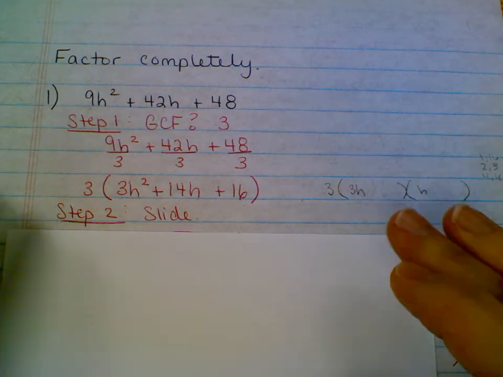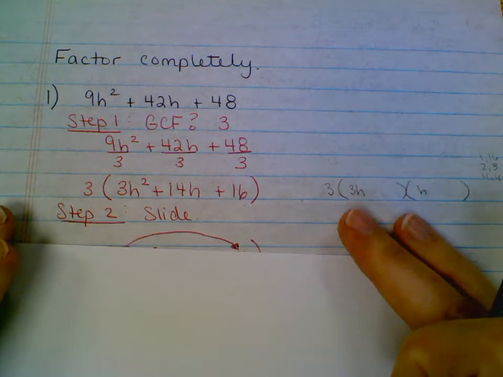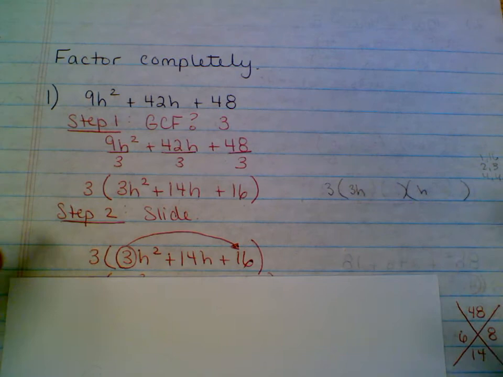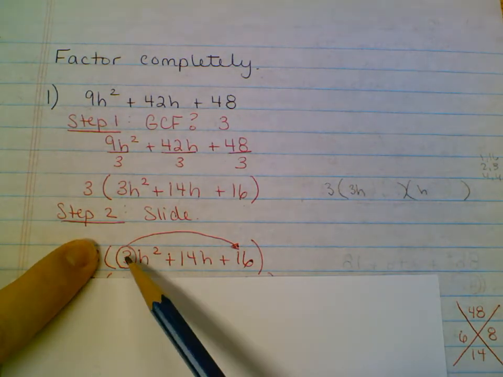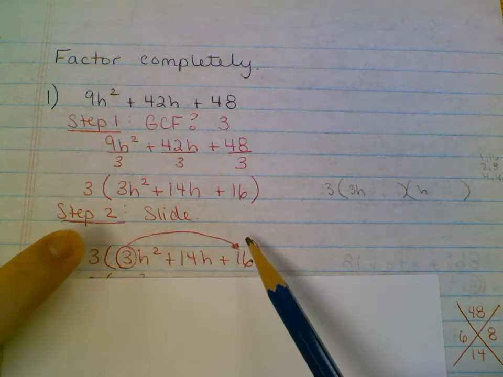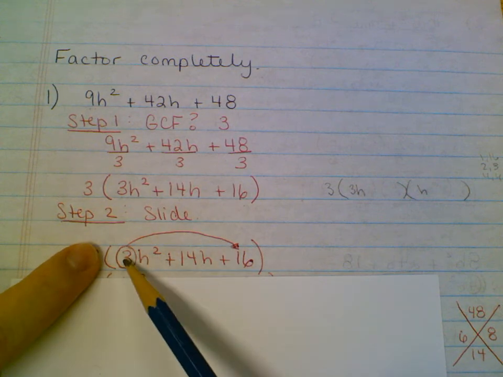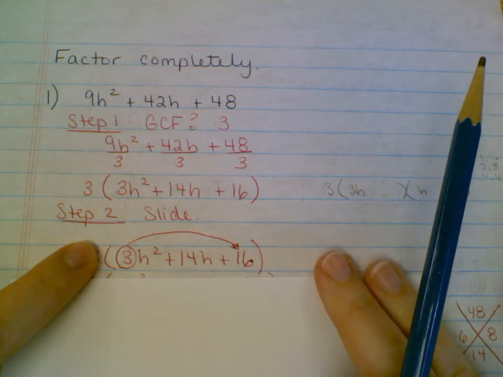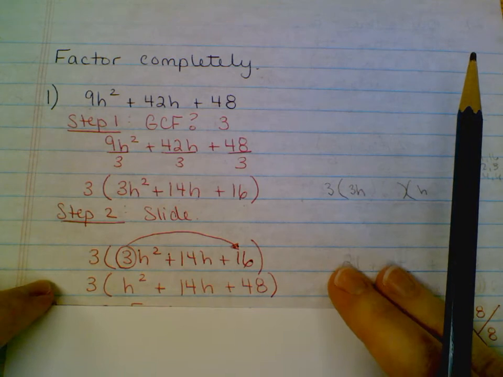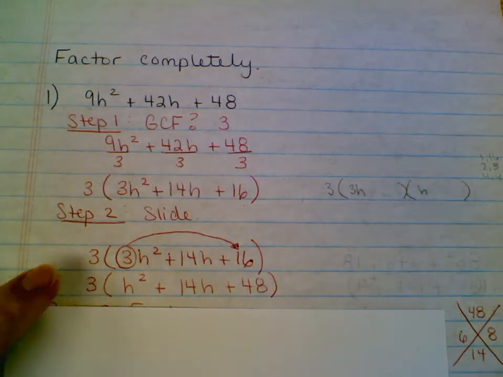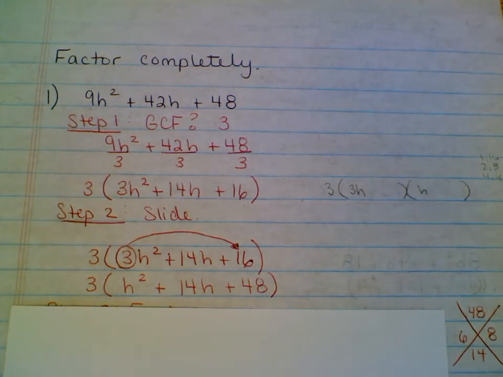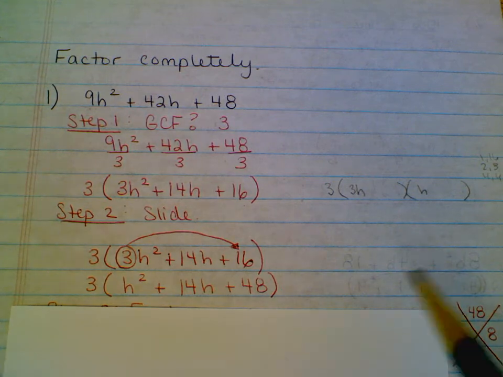So we're going to use slide, divide, bottoms up, and what that says is the first step, after I do my greatest common factor, is I'm going to slide this number that's in the front over. So we're going to ignore the GCF and slide this over, and when I slide, that means I'm going to multiply. So I'm going to multiply 3 and 16, and so now my first number is gone and my last number has changed to 48.